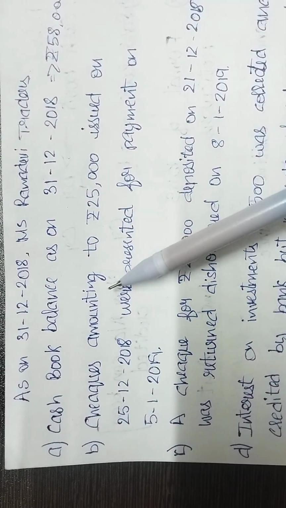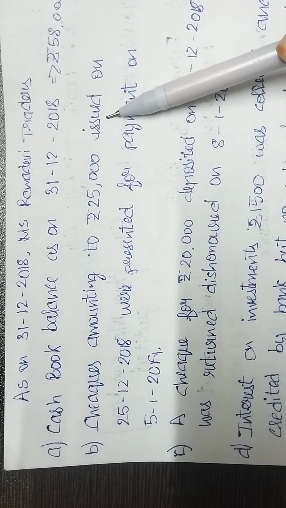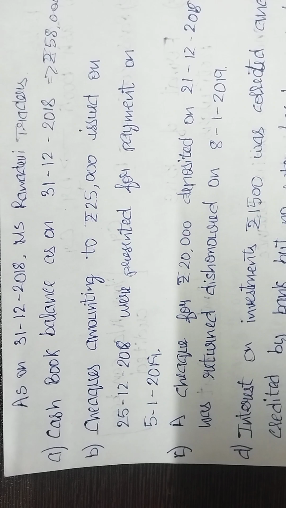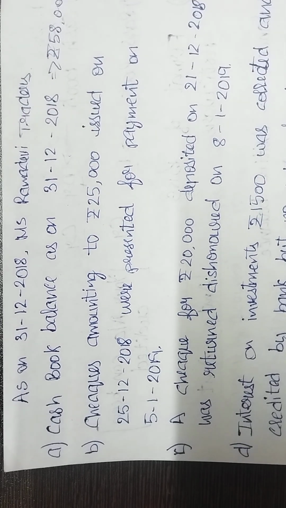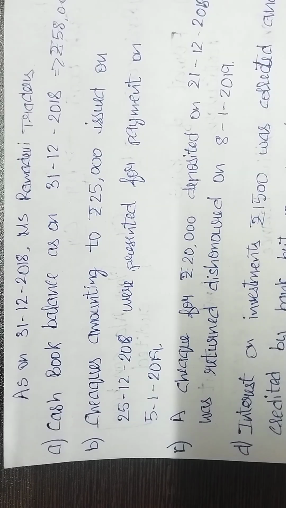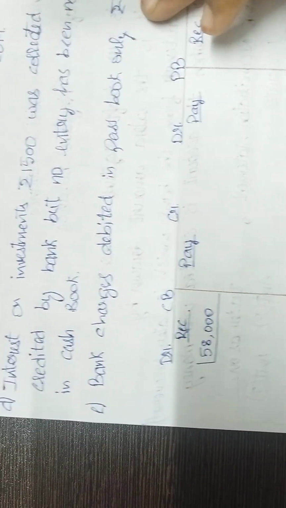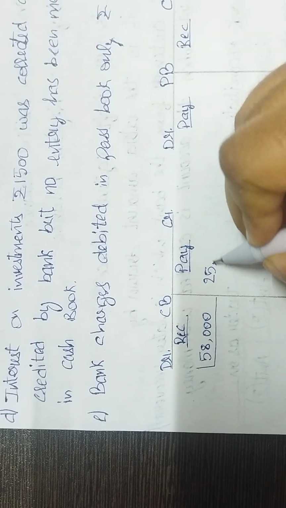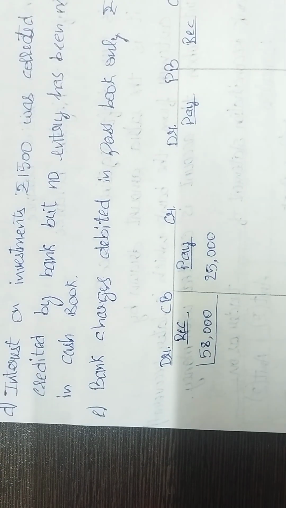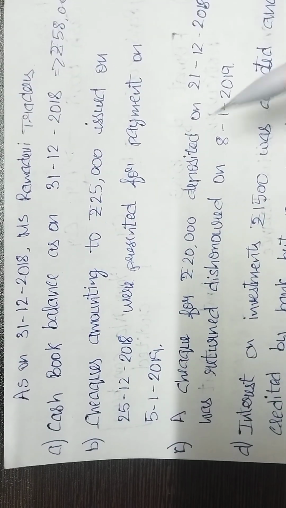Checks amounting 25,000 was issued, which means you have given a check to someone. Is money coming in or going out? Cash is going out. That is, you're paying 25,000 to someone. So you have to enter it in the payment side of cash book. 25,000.